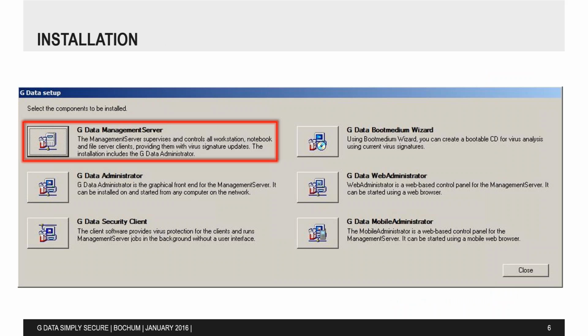I'll go through the slides of the installation, and I'll go through some of the post-installation points. But I will be showing you the console after I've gone through the PowerPoint, just to make it easier for you to find out where all these different settings are to be found.